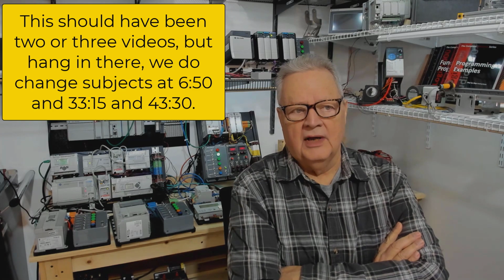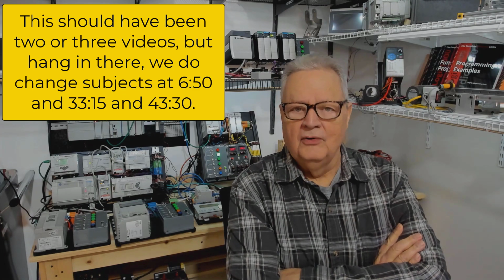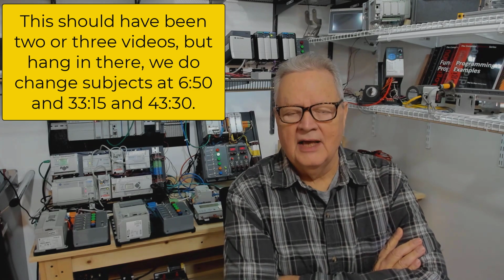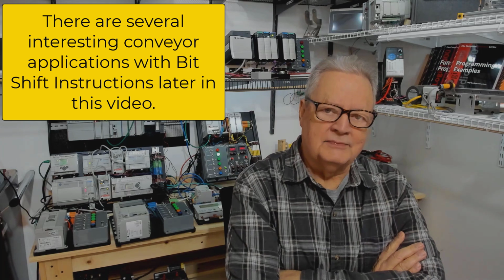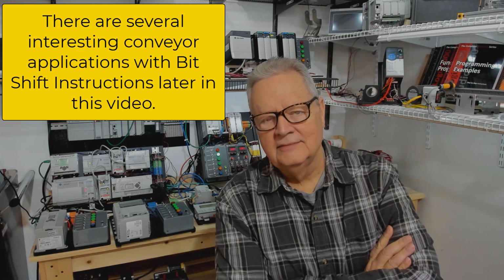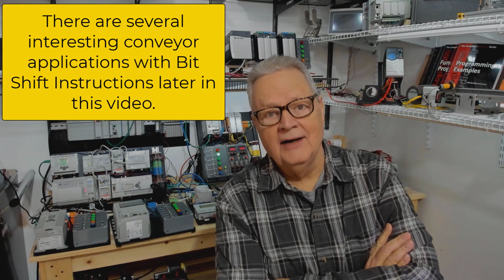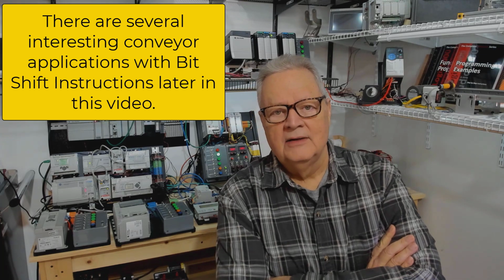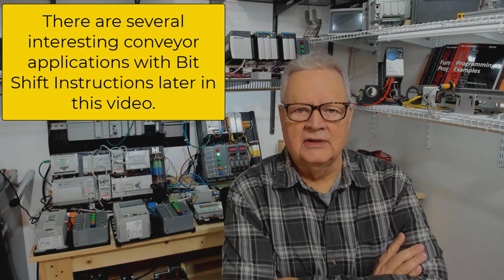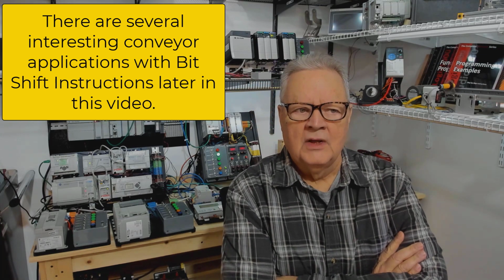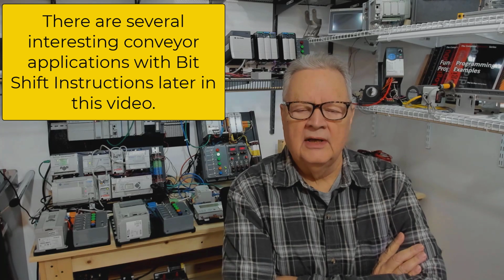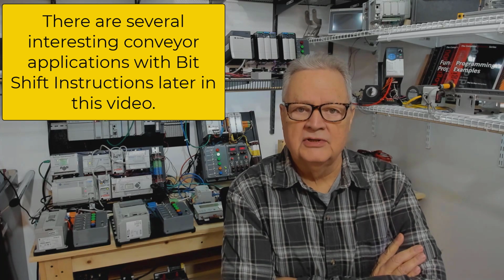With bit shift right, instead of loading the bit address at the least significant bit, bit 0, you load it at the end of the length and then it goes back to the right towards bit 0 and it unloads at bit 0. So it's a little bit more complex in how you look at it. So let's jump in there and do the bit shift right.